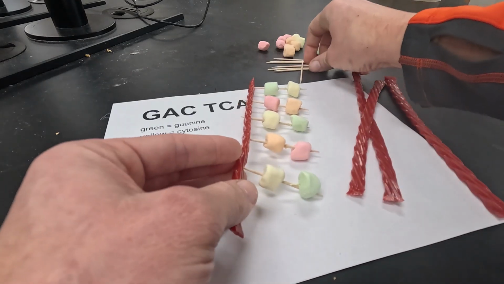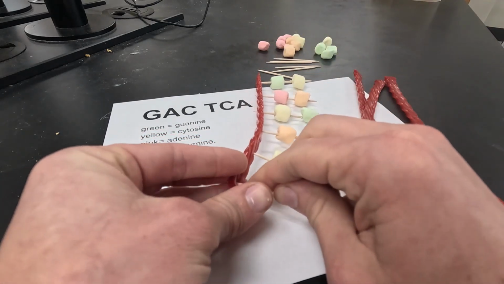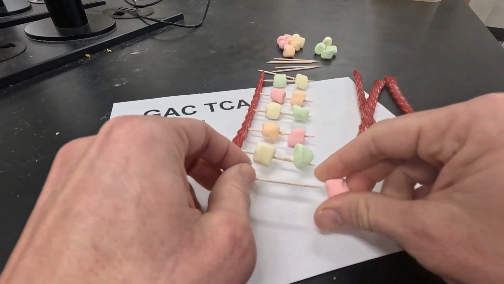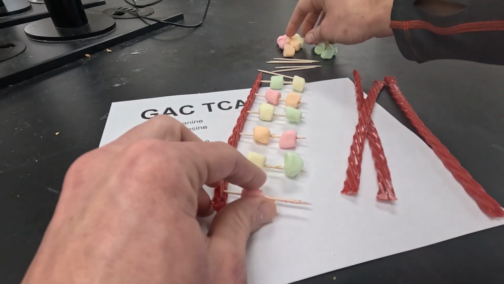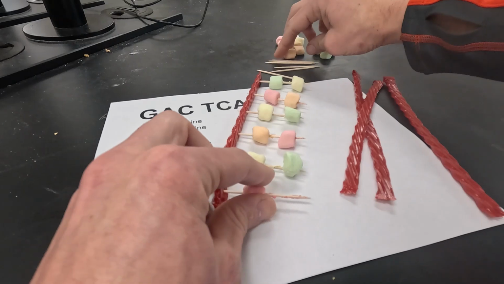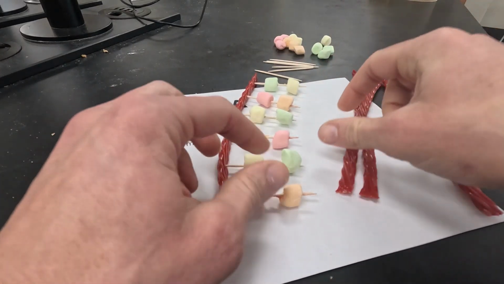Then our final one is going to be an A, so I take my last toothpick, I'm towards the bottom of my licorice strand, and I put my A on. That gives us our DNA strand once we pair up our A with our T, our orange thymine. So now we have our DNA strand.